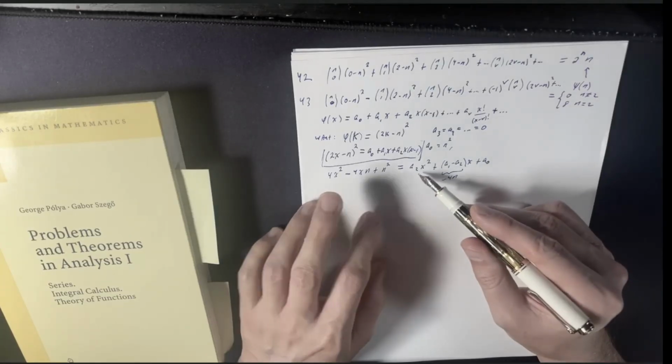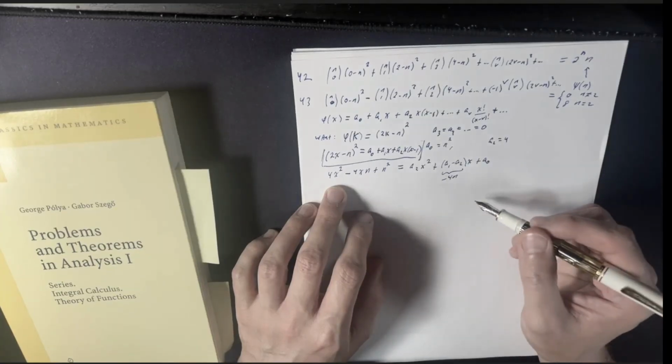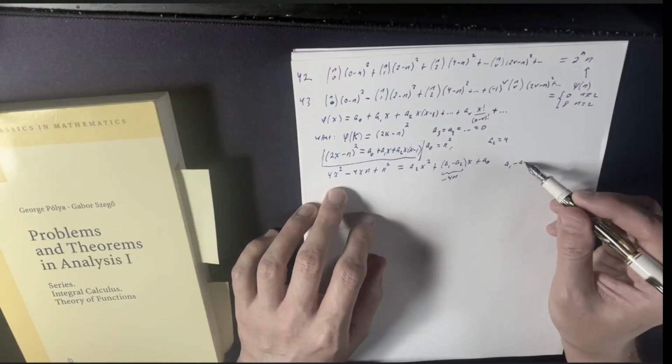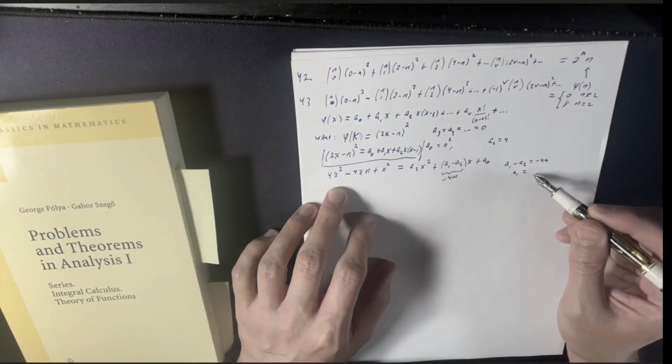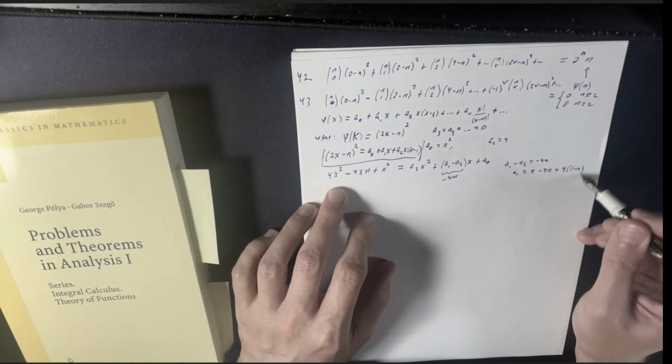But we know that a2 is 4. So you're looking at a1 minus a2 equals negative 4n, where this is a 4. So a1 is 4 minus 4n, or 4 times (1 minus n).